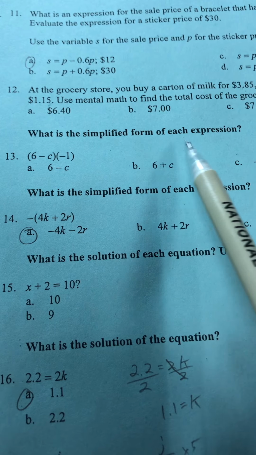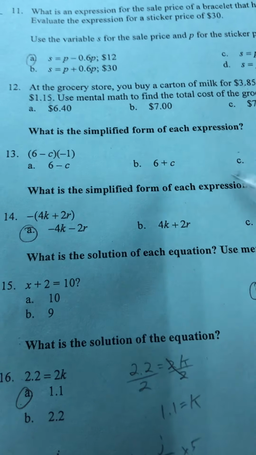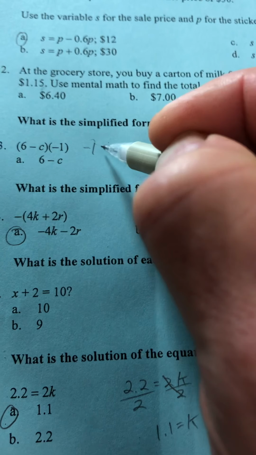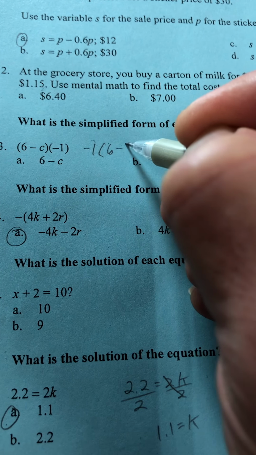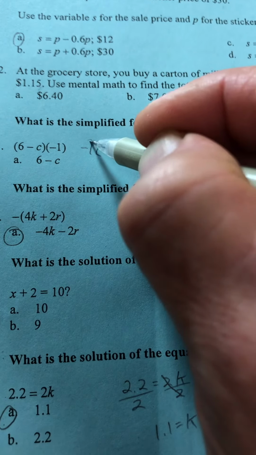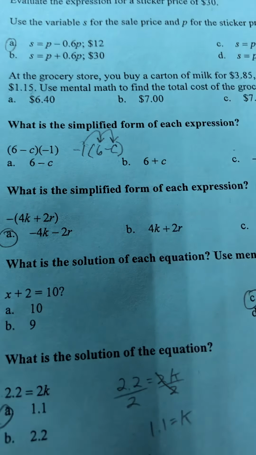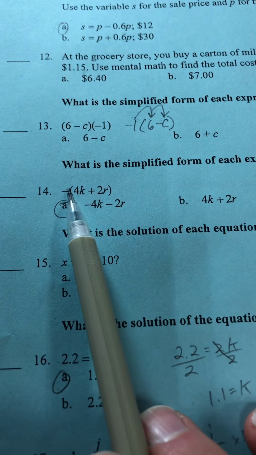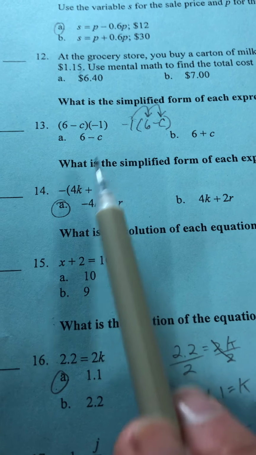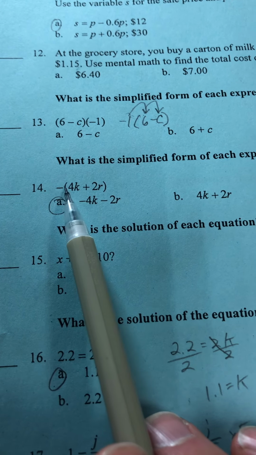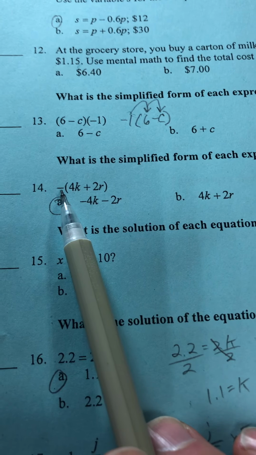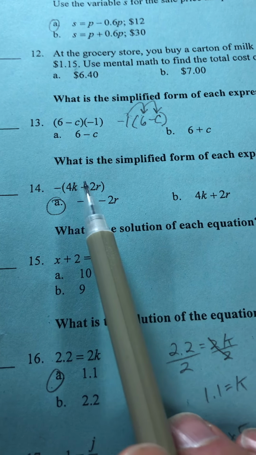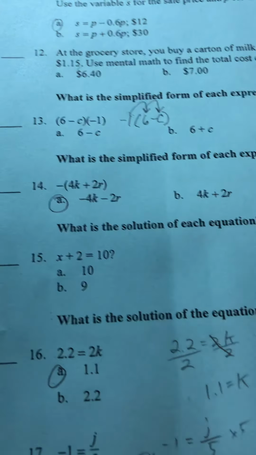What is the simplified form of each expression? You want to think of this as just -1 times 6, and then you're just distributing that negative into here. So this would become -6. This would become a positive C. So that's over here, -6, positive C. Number 14, you distribute that negative, just like what you did here. There's a 1 there, that means there's a 1 here too, but you just don't see it, but there's a negative, in other words. So negative goes in, so that becomes -4k and -2r.